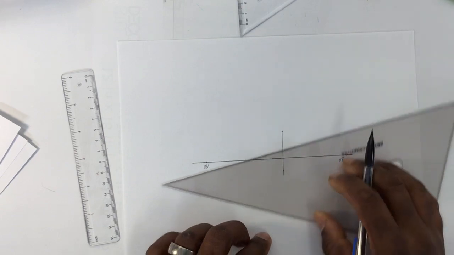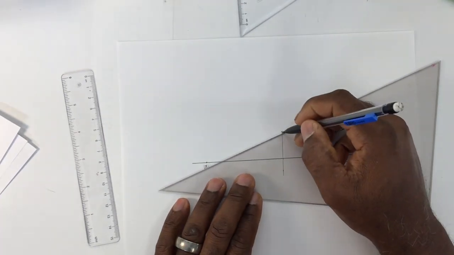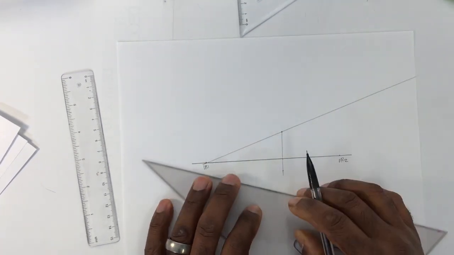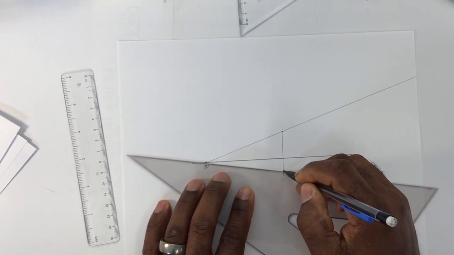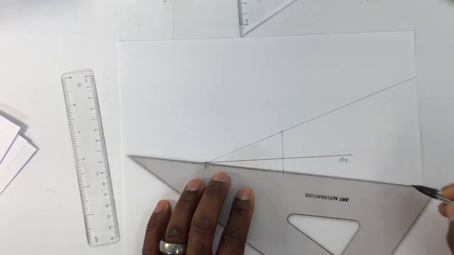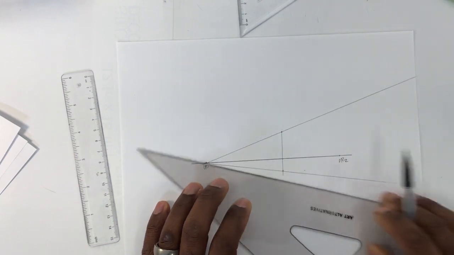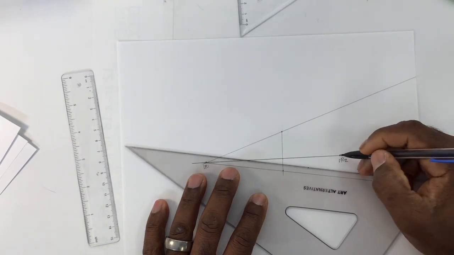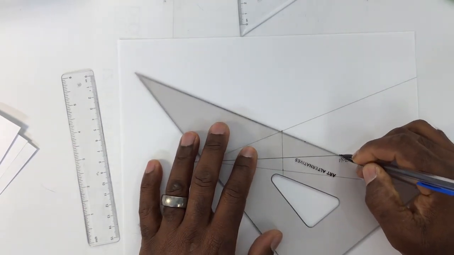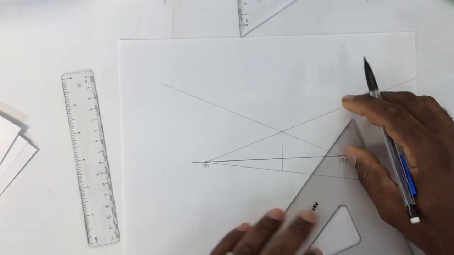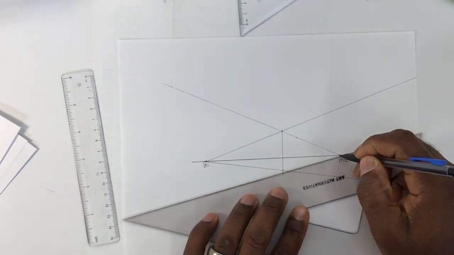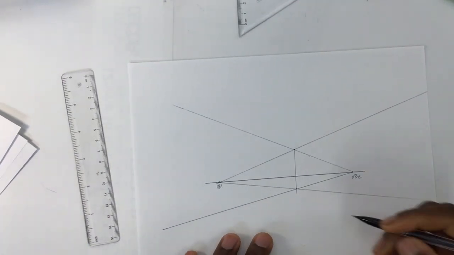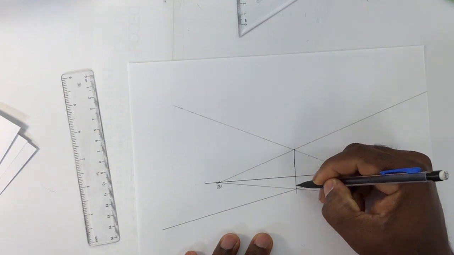What you want to do is strike a line straight through the top and bottom from both vanishing points. So you'll get that radiating line going that way, and these sets of radiating lines going the other way. And what you have in essence is a corner wall right here.